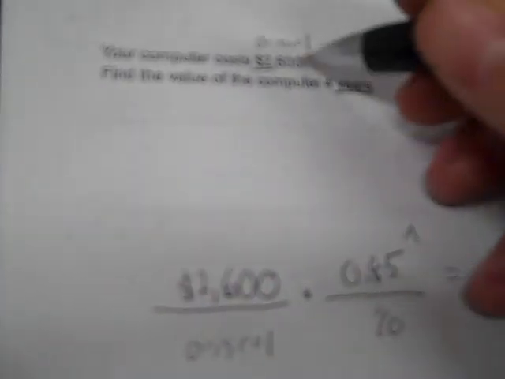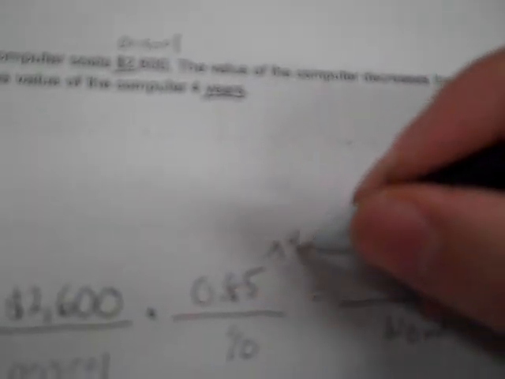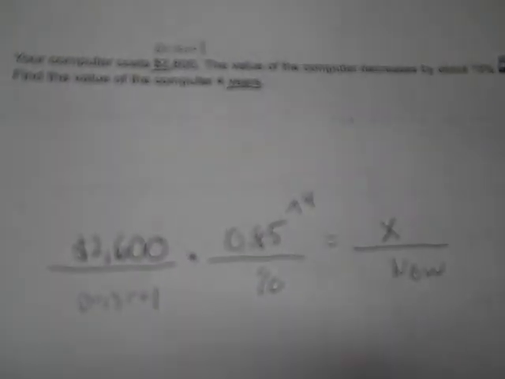Okay, now $2,600 is the original. I marked that. And we need a power. Now remember, it said per year. Well, how many years do I have? 4. Okay. So that's going to be my power. And I just multiply.